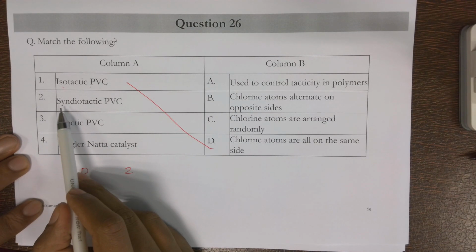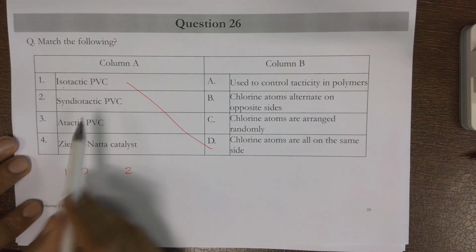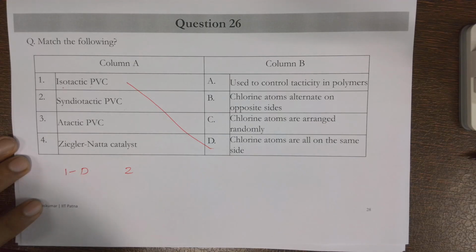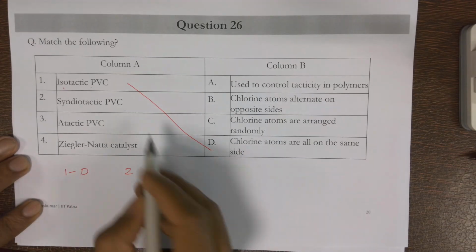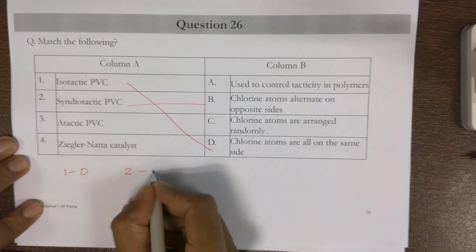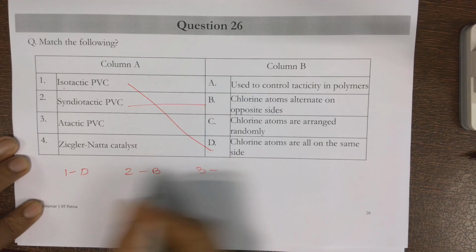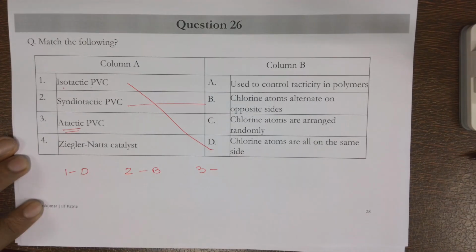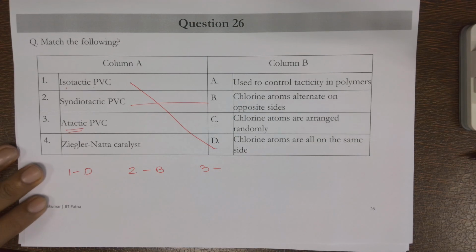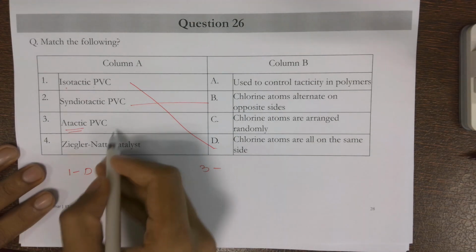Second, it means that they are alternate. If one chlorine is on one side, the next one will be on the other side. If the chlorine atoms alternate on the opposite side, then B is the right answer. Third one, it means that they are randomly arranged. So option C will be the right answer.